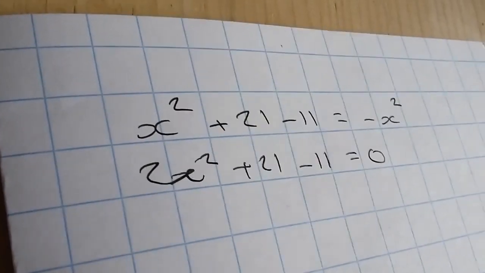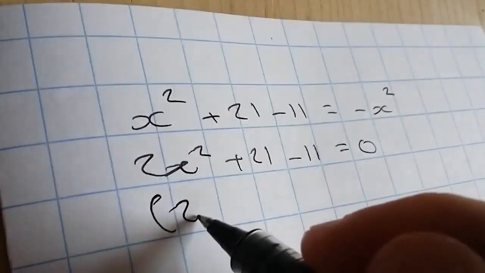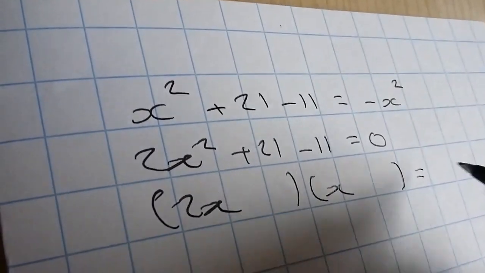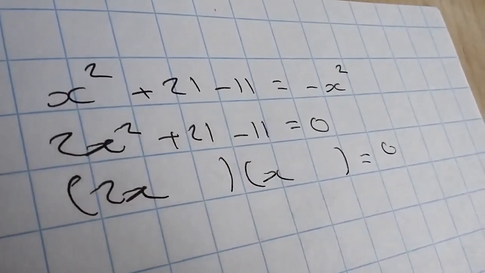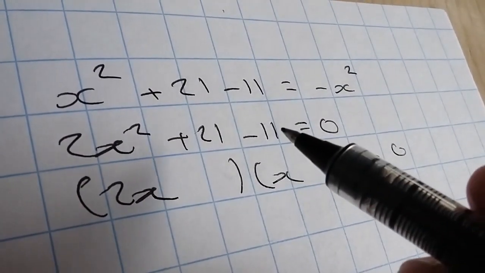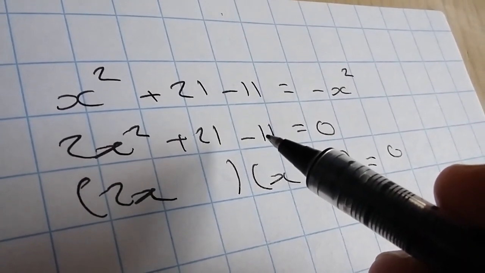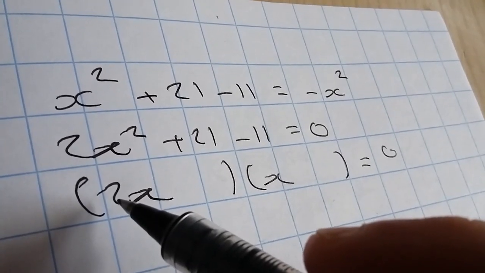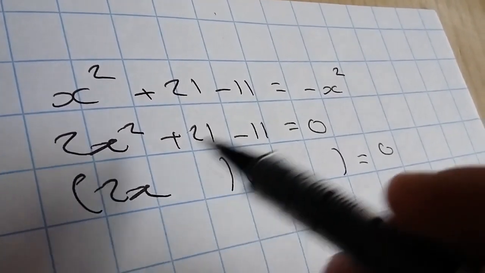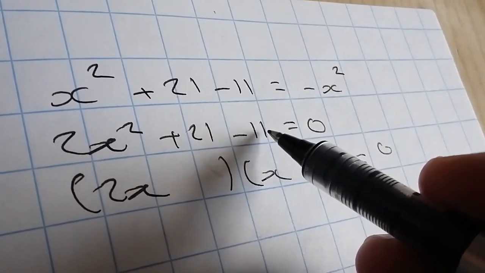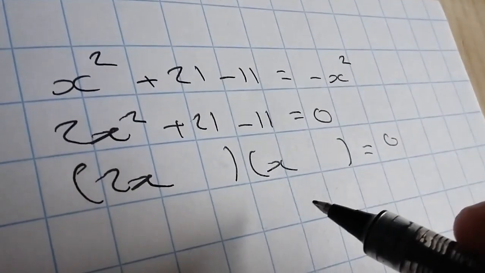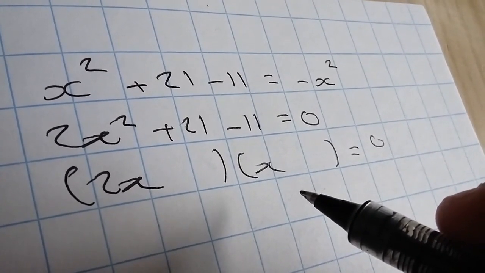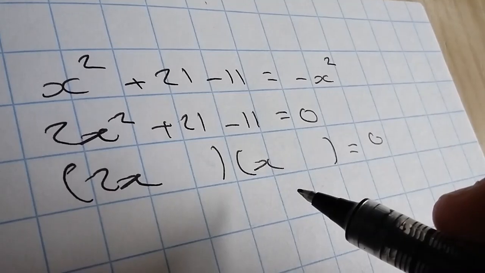Now I can factorise it in the same way, but this time I'm going to have 2x at the start of one and x at the start of the other. We can now do it in a similar way. They're going to need to multiply together to give me minus 11. But remember, one of them is going to be doubled, so be careful when you have to do a bit of trial and error. Fortunately in this one, minus 11, that's prime, so the only factors of that are 1 and 11. So which one of those is going to be positive, which one's going to be negative?